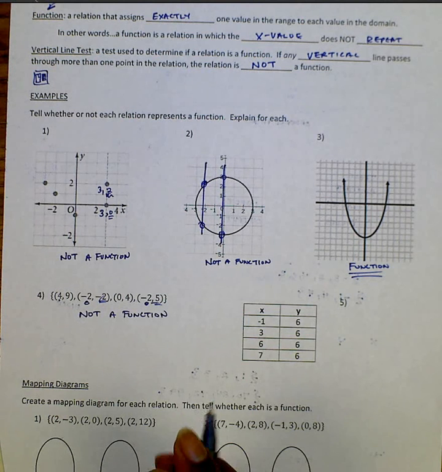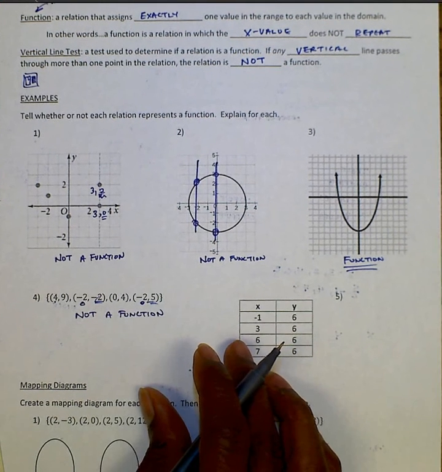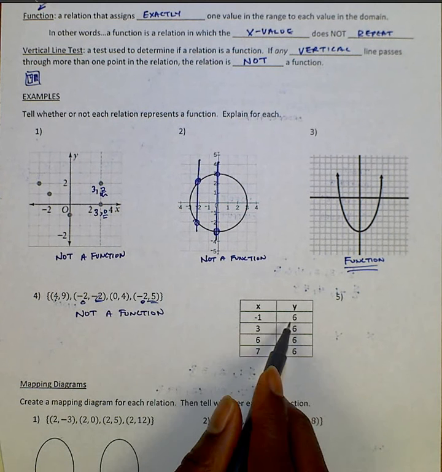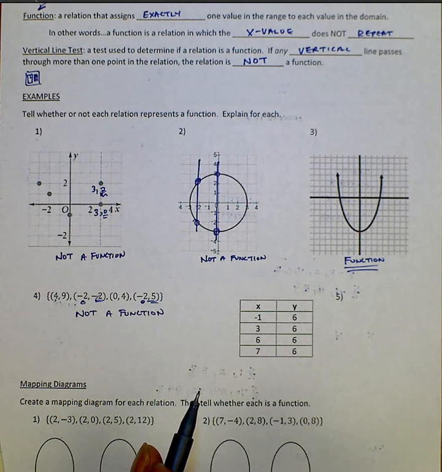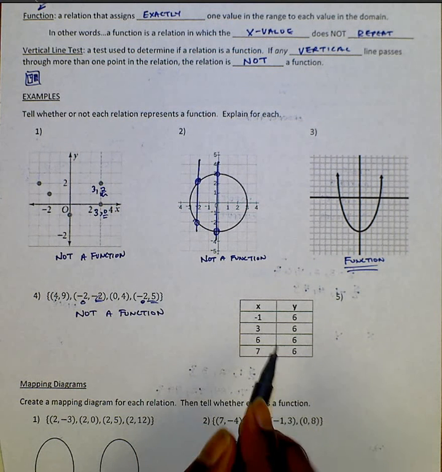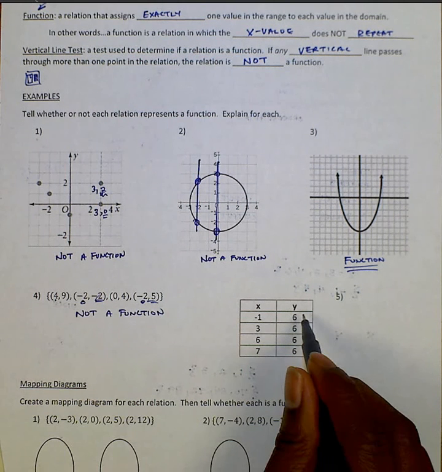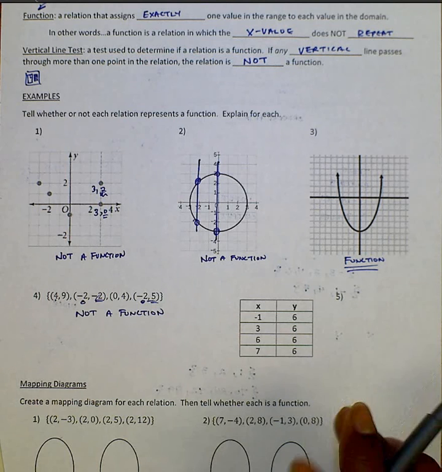And then here, we have -1 to 6, 3 to 6, 6 to 6, 7 to 6. A lot of people would be quick to say this is not a function, but notice I know what I'm getting out when I put something in.